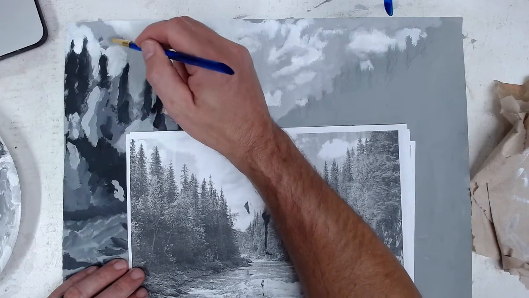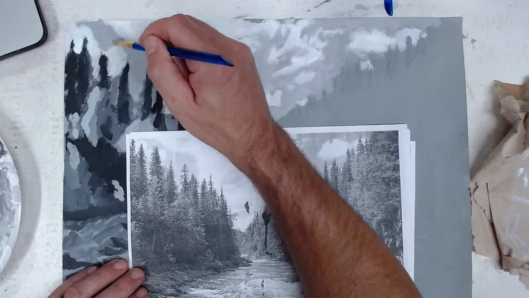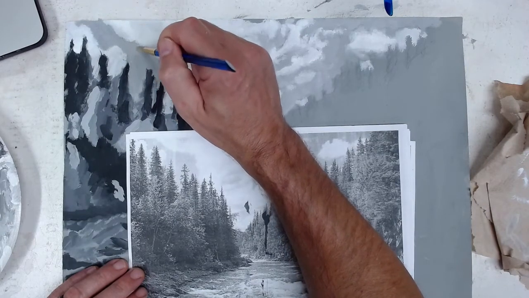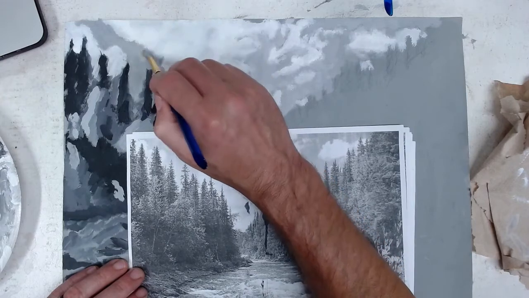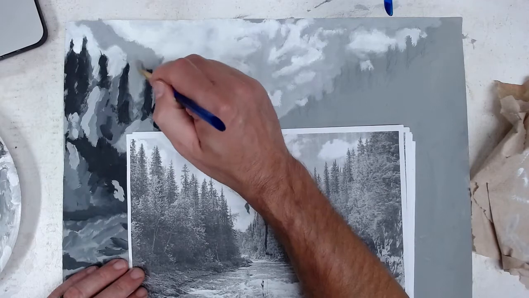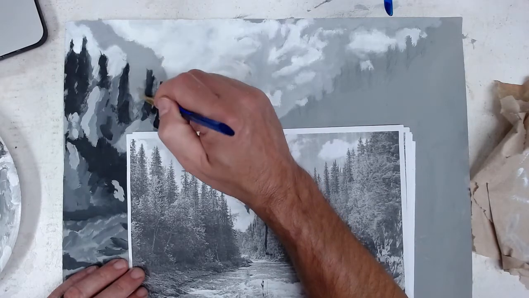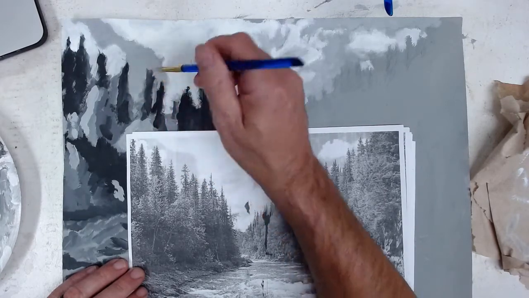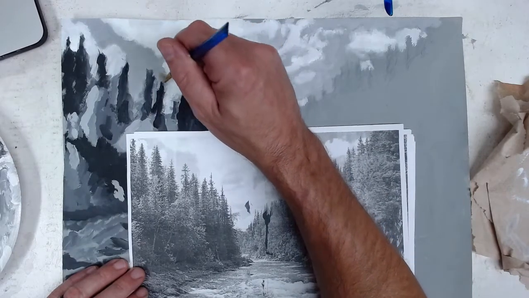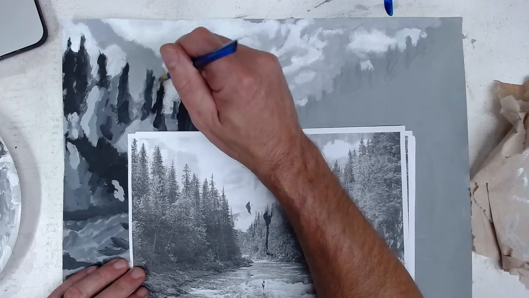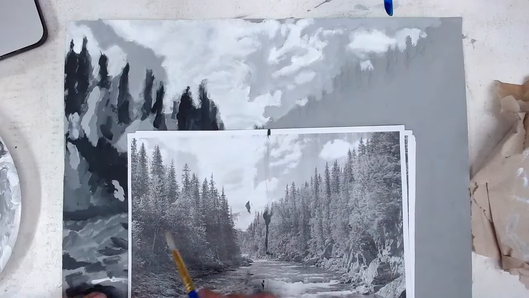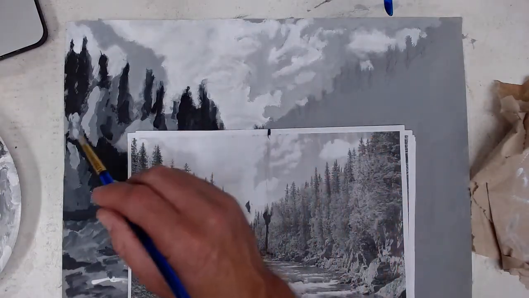Again, that's just going to be kind of hard to judge until this paint dries as well. Still looks darker than that.